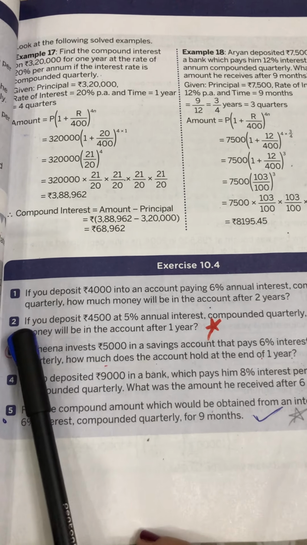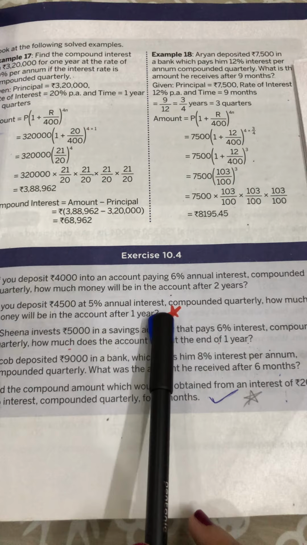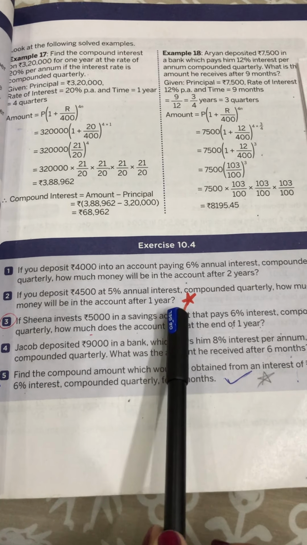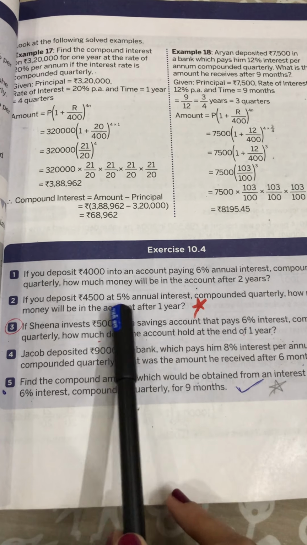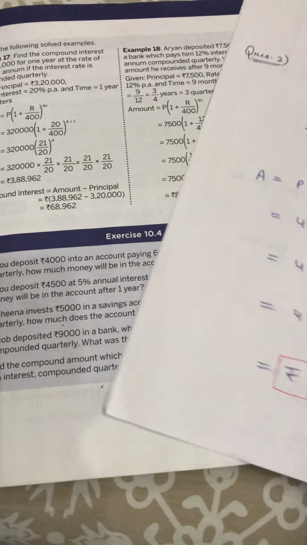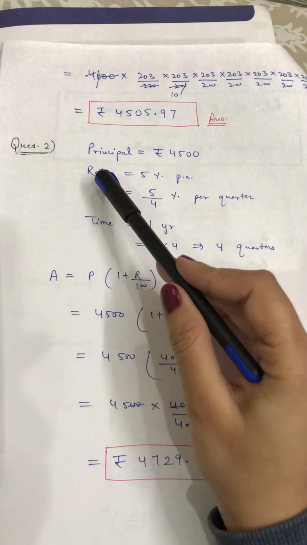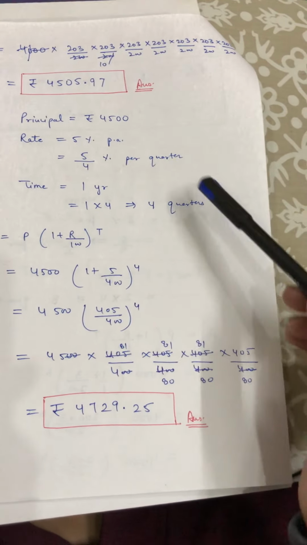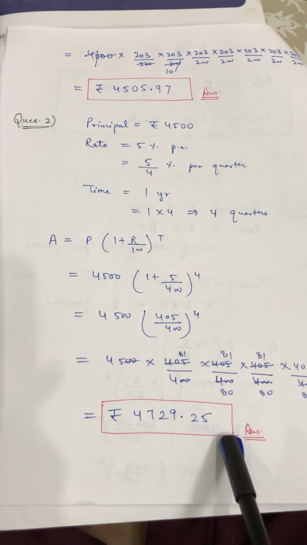Like this is the second question. If you deposit rupees 4,500 at 5% annual interest compounded quarterly, how much money will be in the account after 1 year? So this is the principal, this is the rate, and this is the time. What you have to do, the concept is the same: principal will be as it is, divide the rate by 4 and multiply time by 4. After that, put the values in the formula and take out your answer.